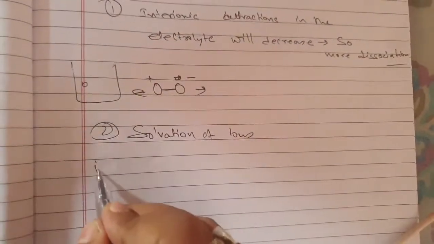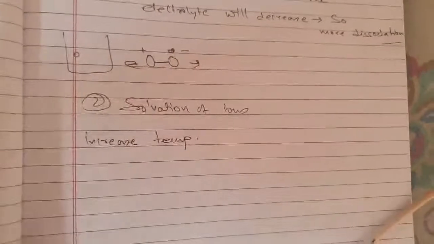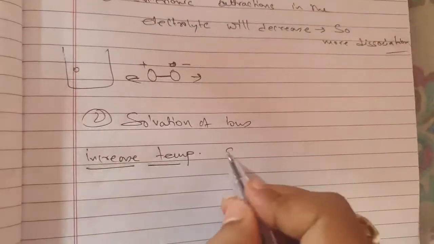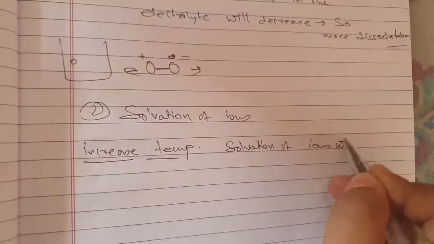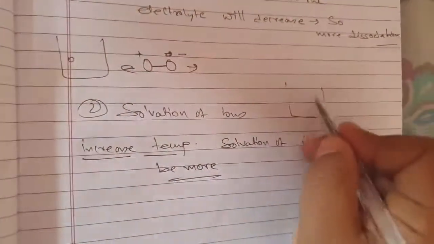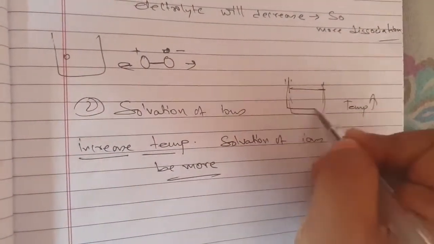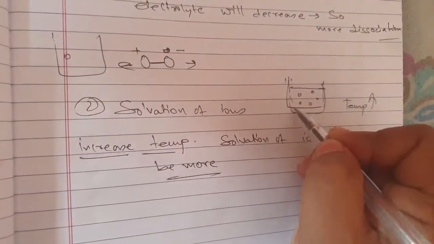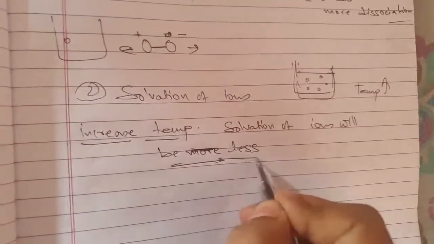Now if you increase temperature, solvation of ions will be more, because, whatever ions will be there, they will gain more random motion. Sorry, the solvation of ions will be less, not kinetic energy.